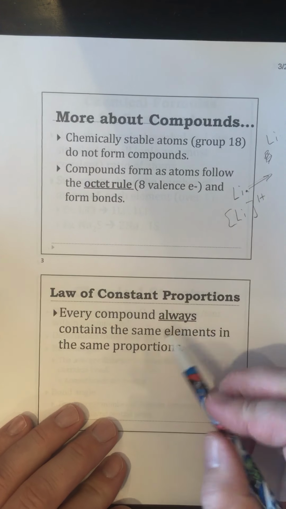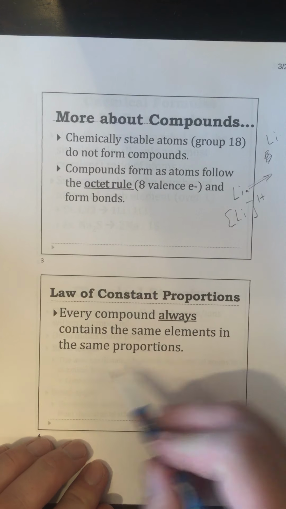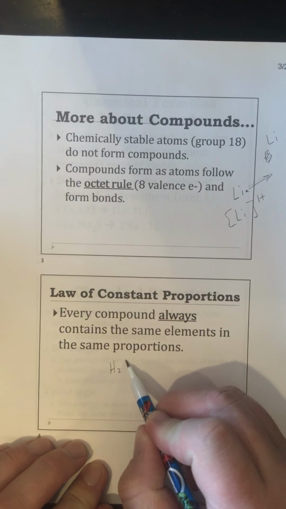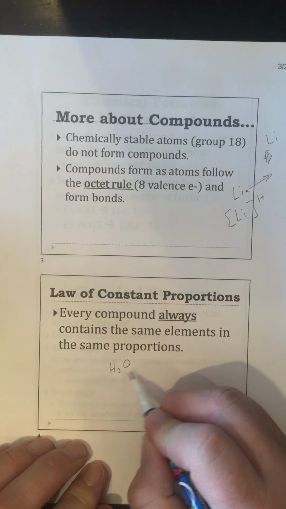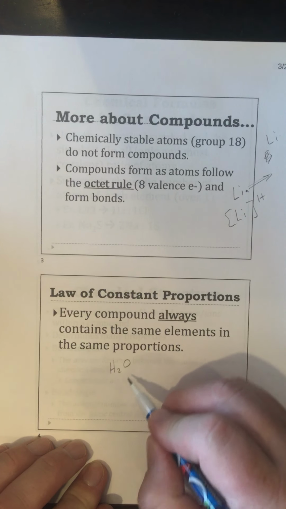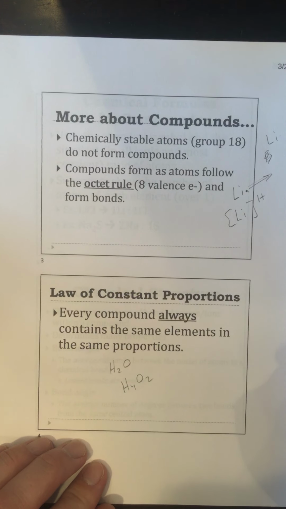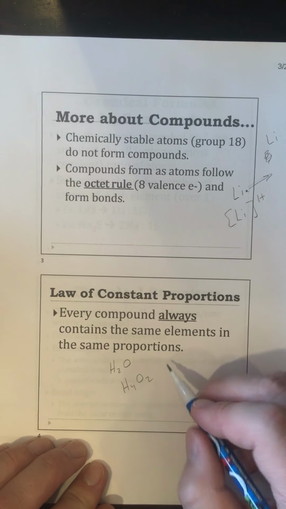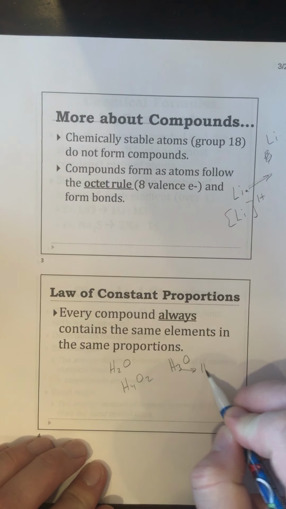All right. Down here, law of constant proportions. So what that means is if we have H2O and that's water, then it's always going to be H2O. It's not going to be like H4O2 or something like that. We can't have maybe like an H3O and say, well, we'll just get rid of one of these hydrogens.